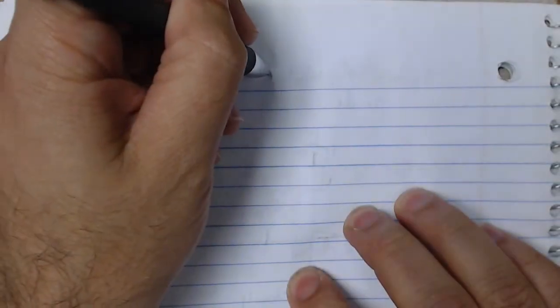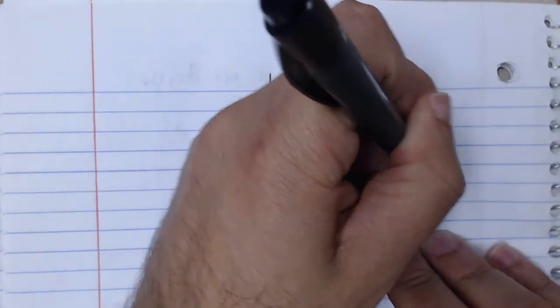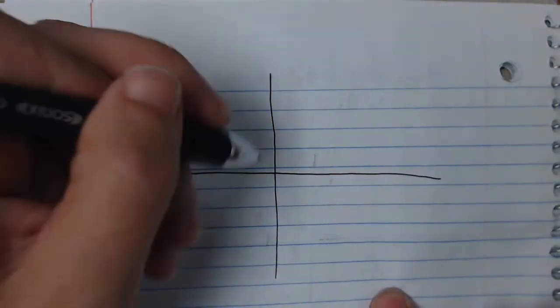So what happens if a limit doesn't exist? How does this definition, or this statement, fail? Let's take a look at an example. So what I'm going to do is something like this.